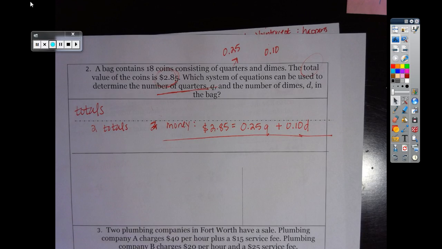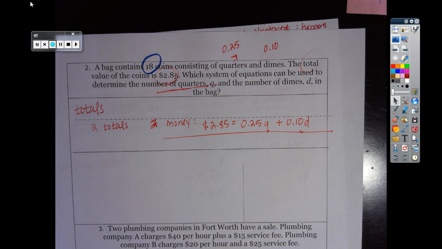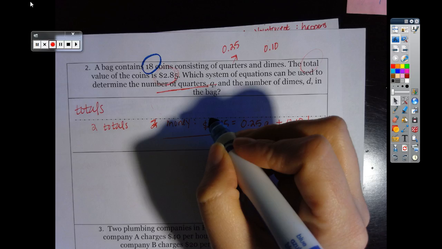Alright, so what's the other number that they gave me? What else did they give me? They gave me 18.